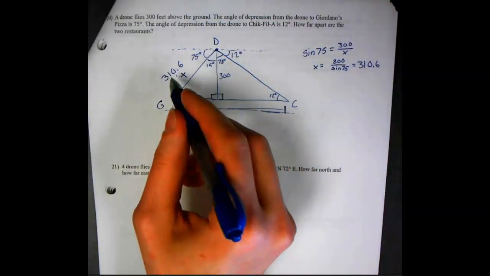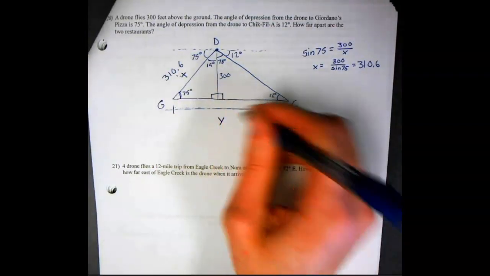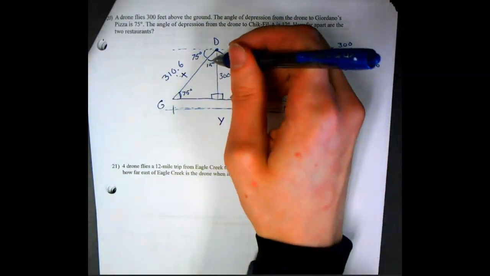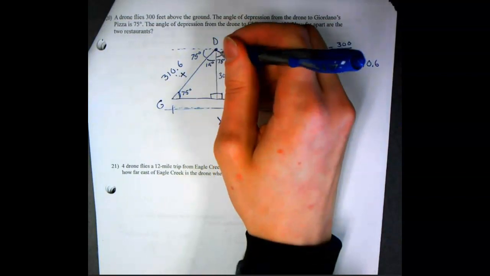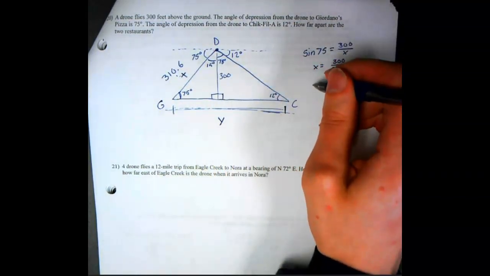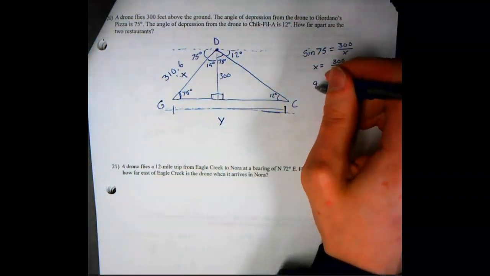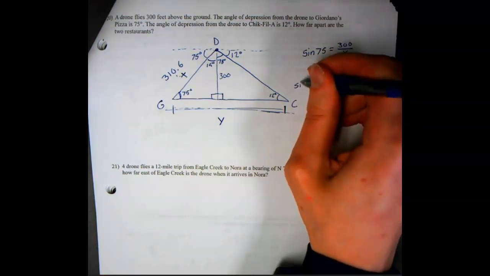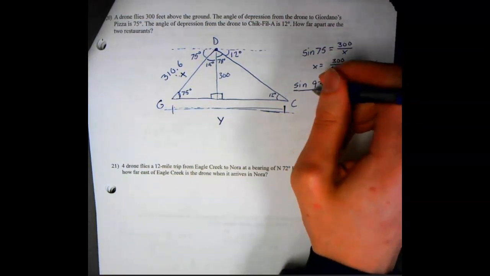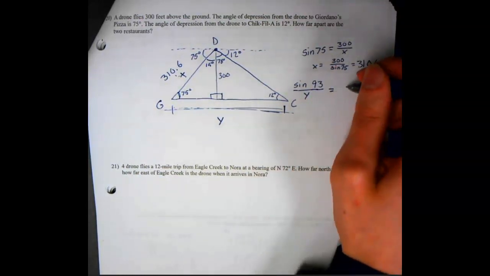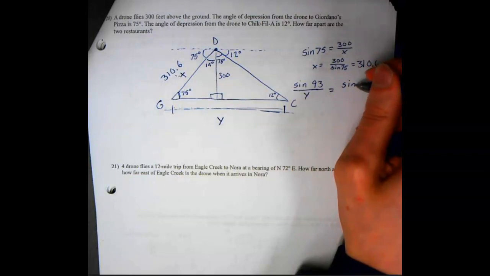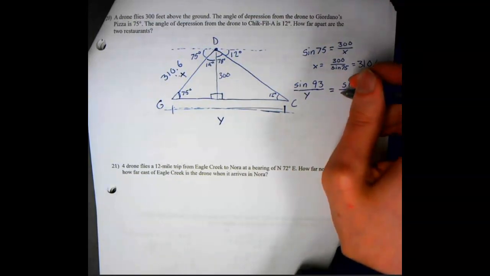Now we can use this side to find out our last side. So when we combine these two, we have 15 and 78. So this angle up here, angle D, is going to be 93 degrees. So we'll say sine of 93 over our y is going to equal the sine of 12 over our 310.6.